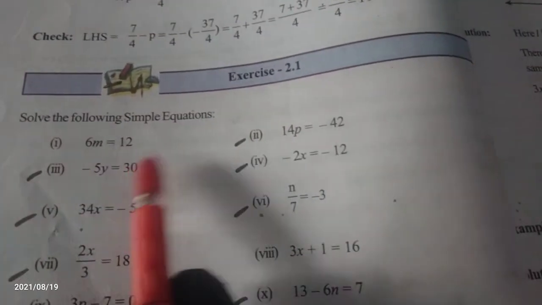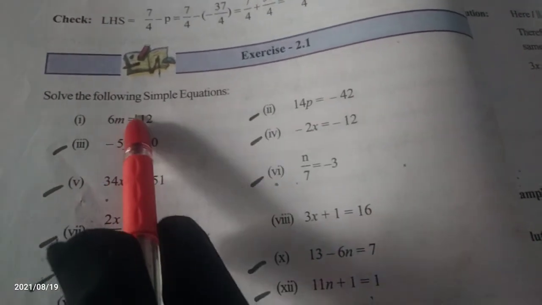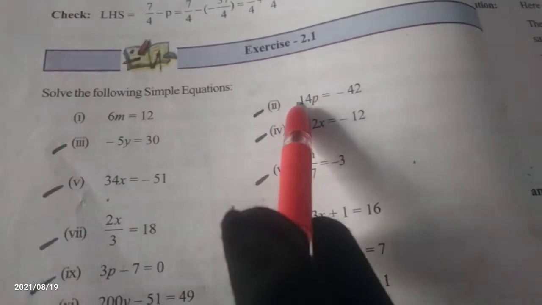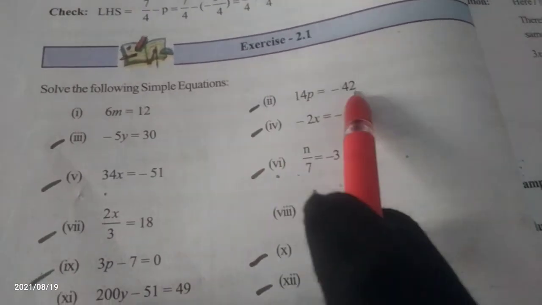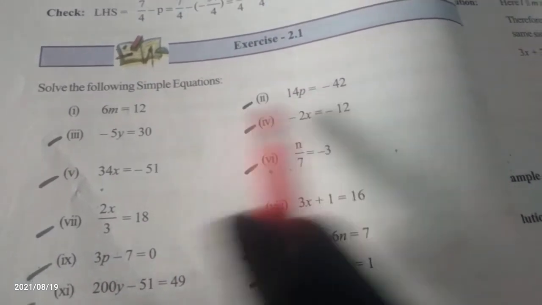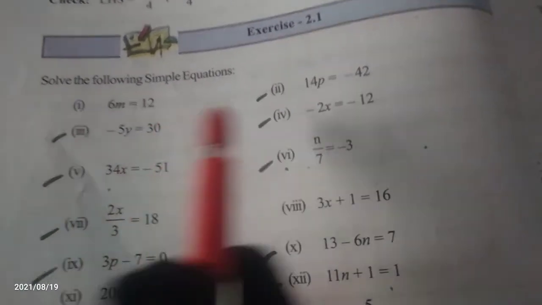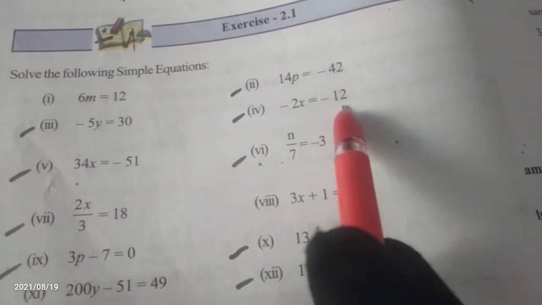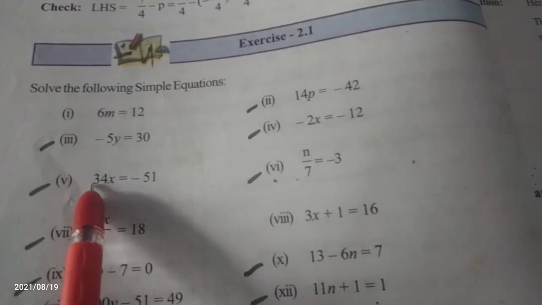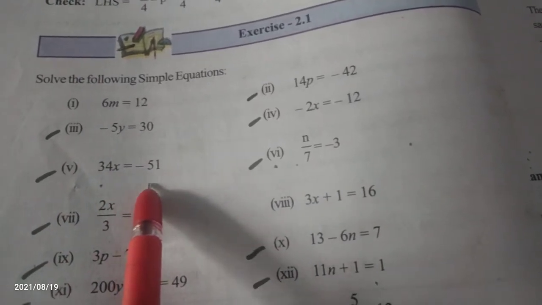The second, third and fourth ones are similar to the first one. Just try it. You have to send the 14 to the RHS, so it becomes 42 by 14. Here we send the 5 to the RHS, so it becomes 30 by 5. Here the 2 is there, 12, we send the 2 over, so it becomes 12 by 2. Here the 34 goes to this side, so it becomes 51 by 34.